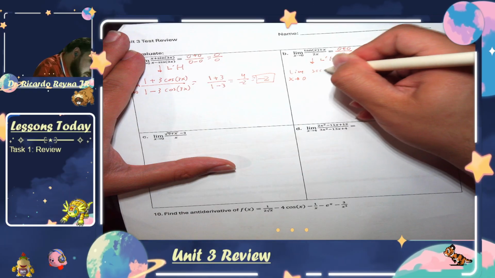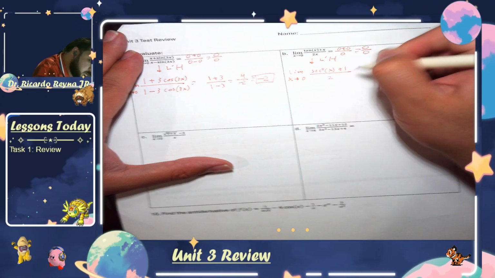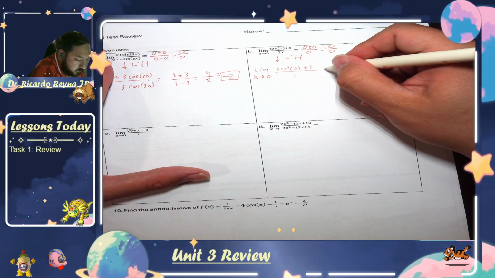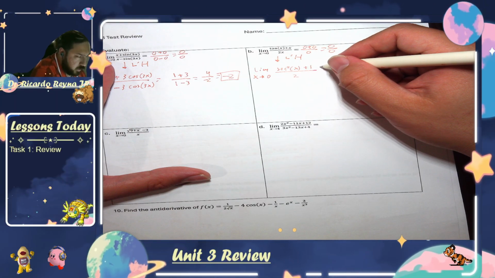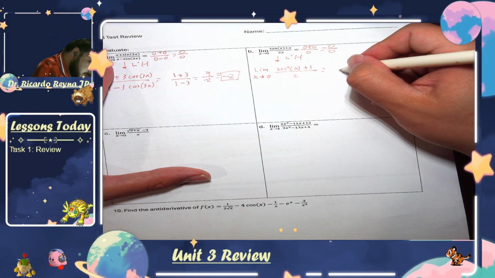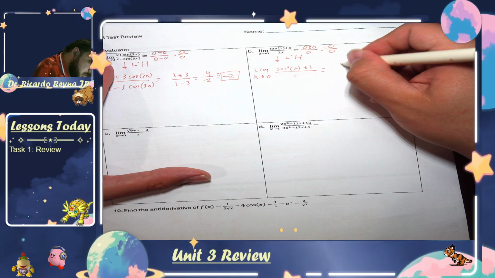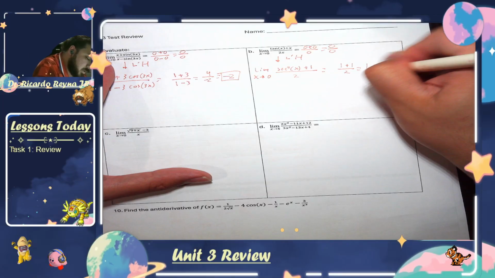Drawing that, secant squared of x plus 1 over 2. I'm sorry, that's definitely a trig identity, but we don't need to use it. We know this is going to be 1 plus 1 over 2 when we plug in the 0, so we get a 1 as our answer.